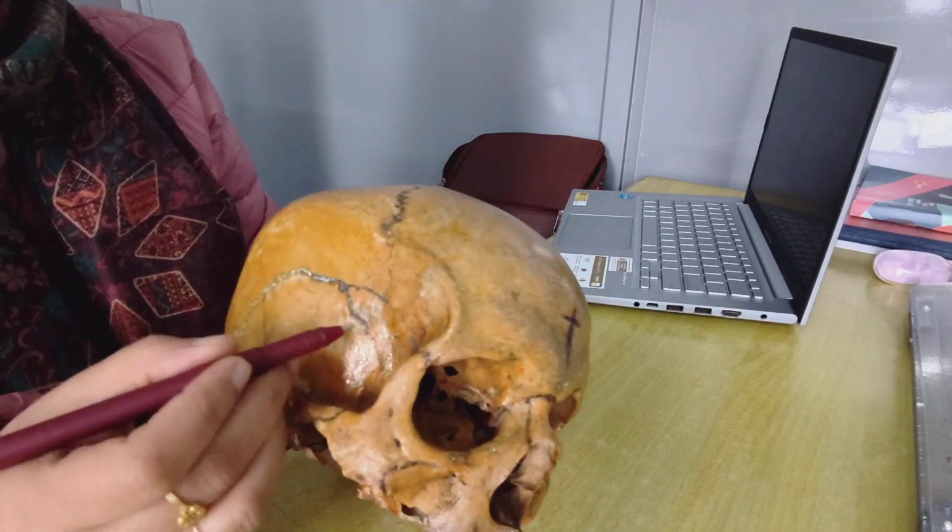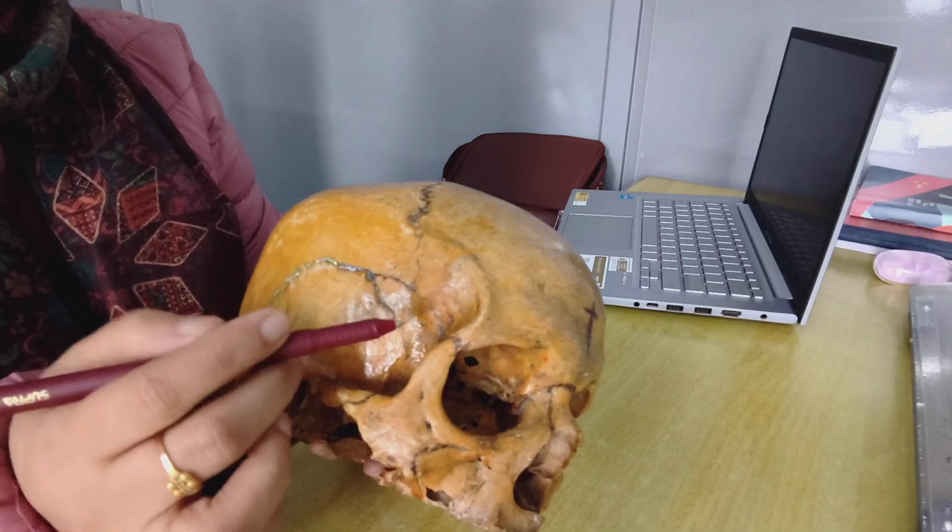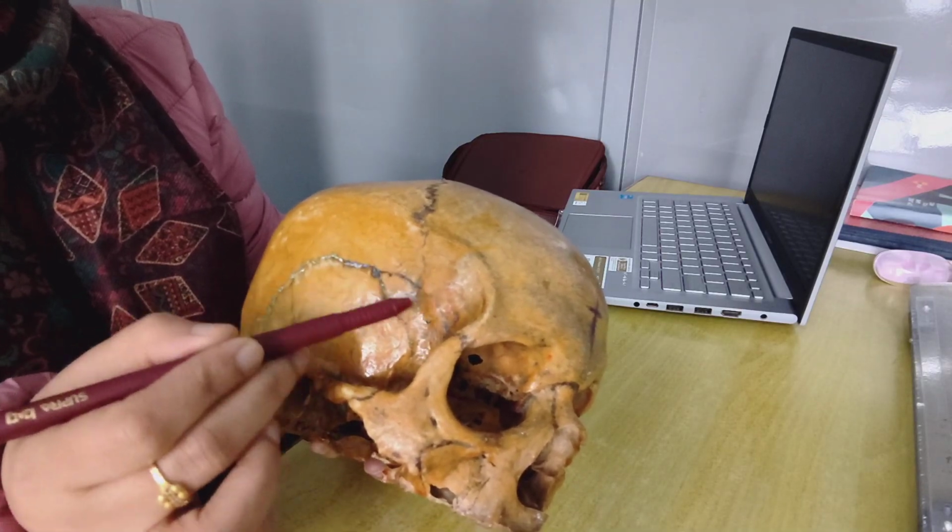Now the next thing is the pterion. Very important. Clinical aspect is very important. Pterion. This is an H-shaped suture.